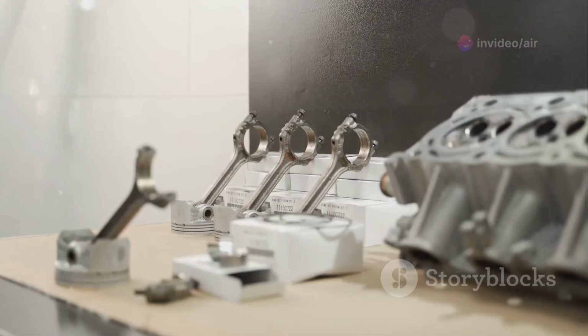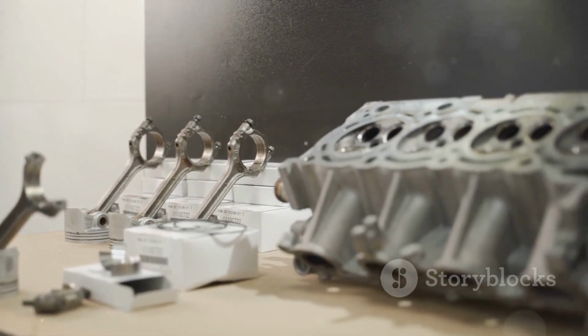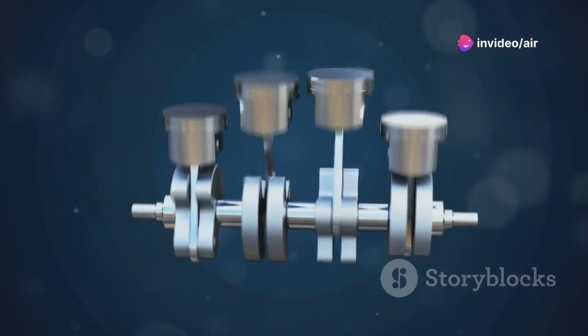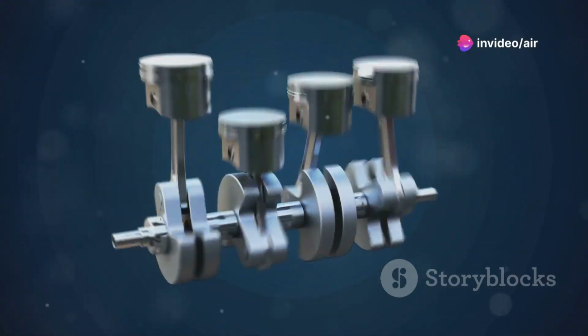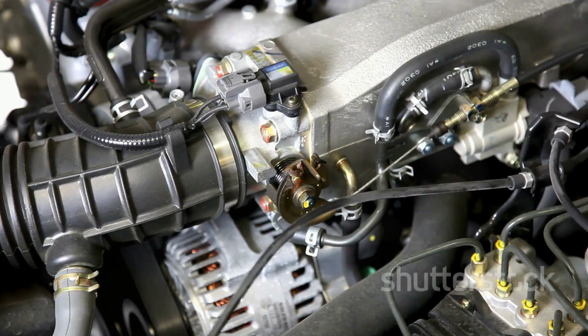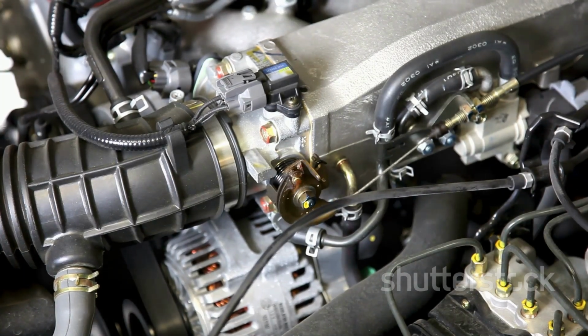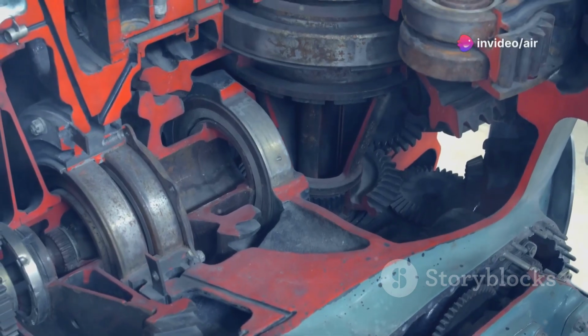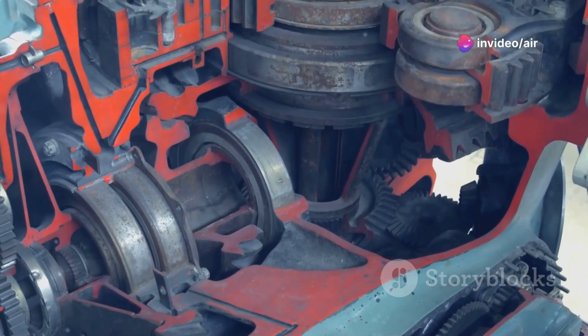Let's dive into how rod ratio affects engine performance with some real-world examples. Consider two engines, one with a high rod ratio and one with a low rod ratio. A high rod ratio, say 1.8 to 1, means the connecting rod is almost twice as long as the stroke. This setup is often found in high-revving engines like those in sports cars and motorcycles. High rod ratios generally lead to smoother engine operation and less wear and tear on components.